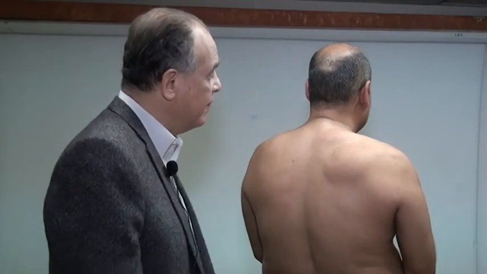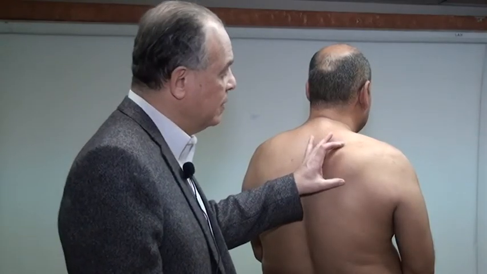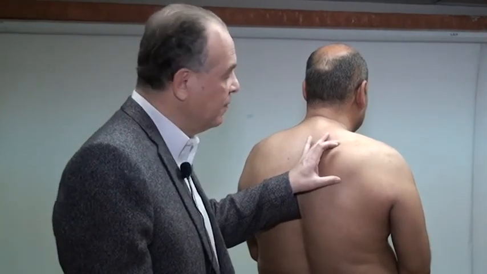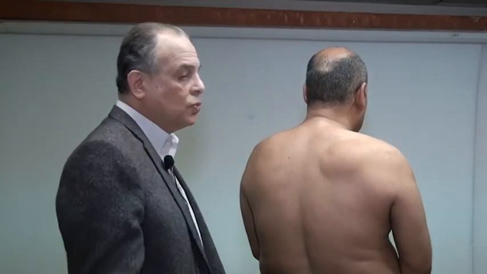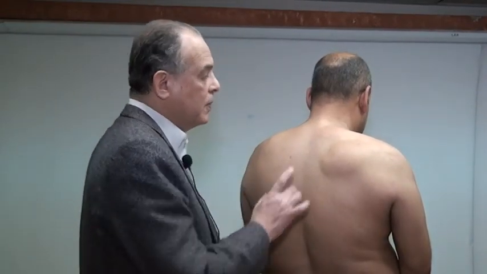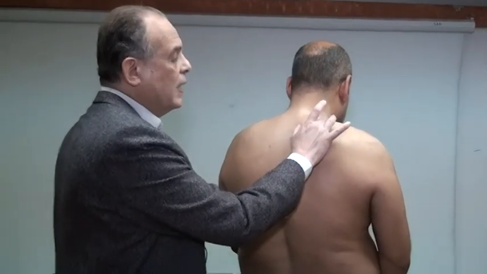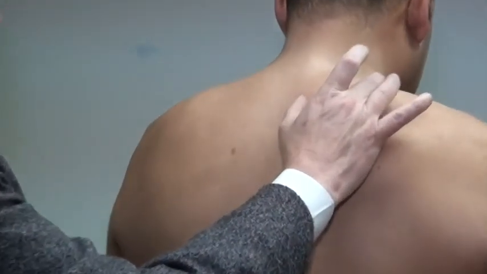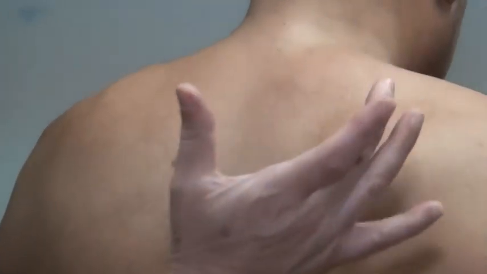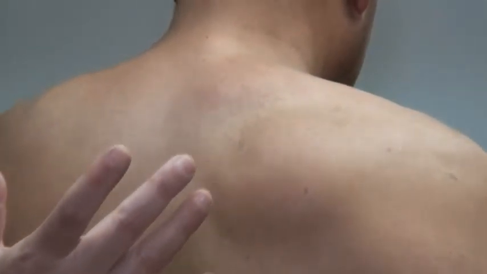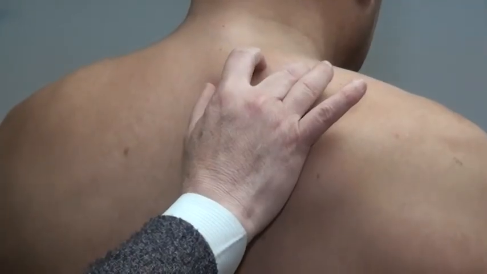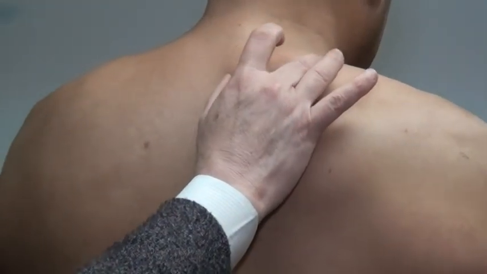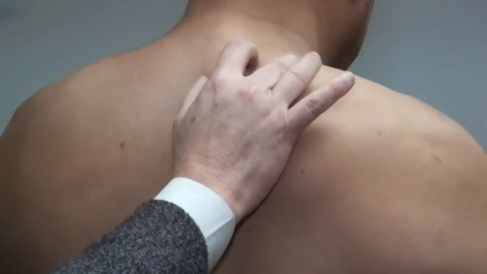Now, we are going to see how to elicit the fluctuation test in smaller swellings. And here we have a swelling bigger than 5 centimeters. We have seen how to do the classic fluctuation test. In smaller swellings, we can do that with 3 fingers. 3 fingers to fix the swelling here with the index, with the middle finger and the thumb, and my index at the mid of the swelling here is going to press down.